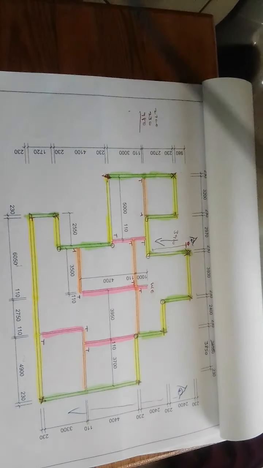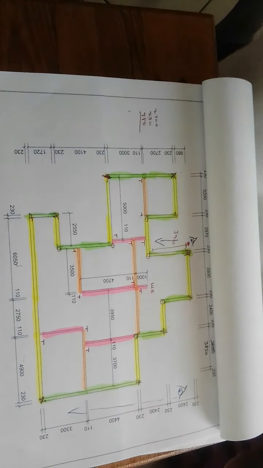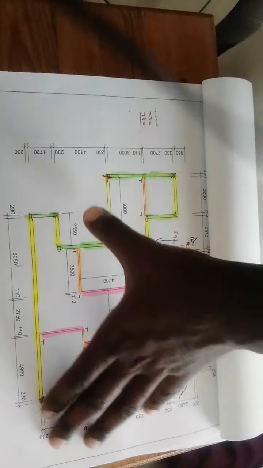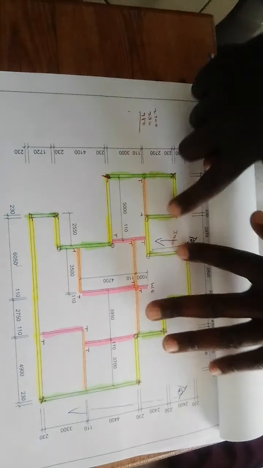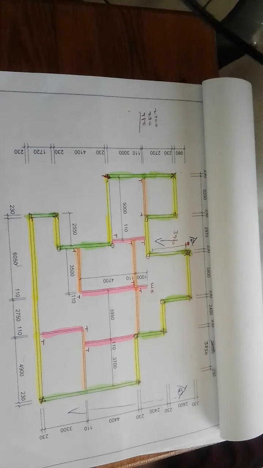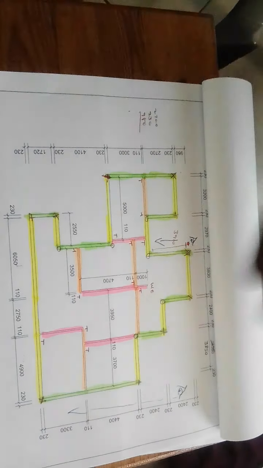Then you've got your verticals. Guys, the total you get on your verticals plus the total you get on your horizontals will give you the total perimeter.